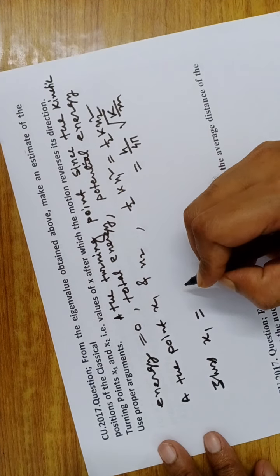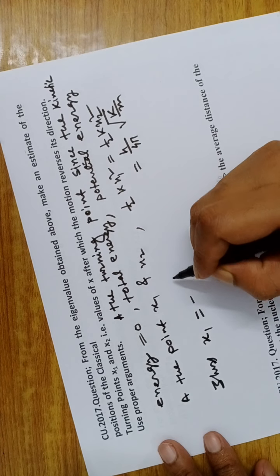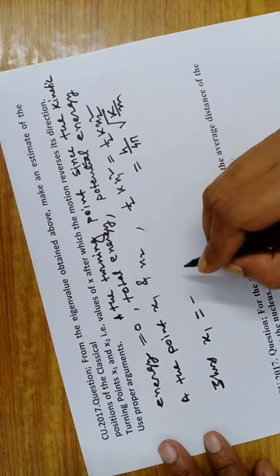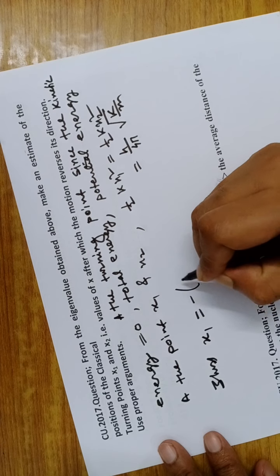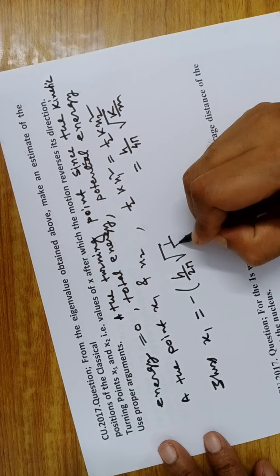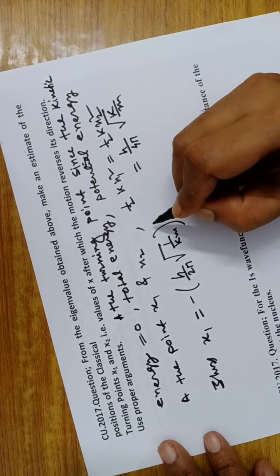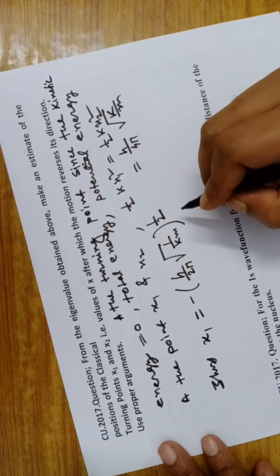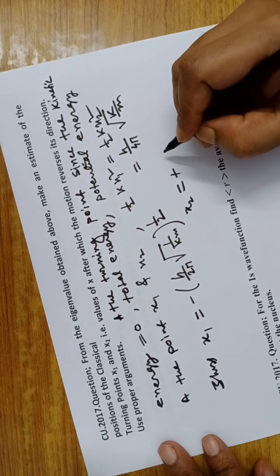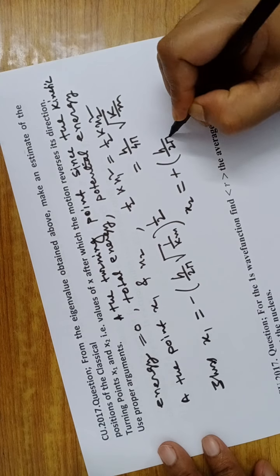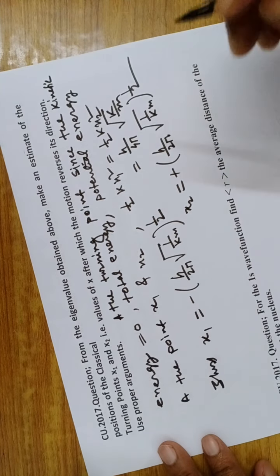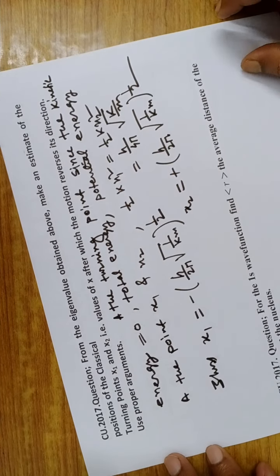That is, the position of the quantum particle is x1 equal to minus h by 2 pi (1 by km) whole to the power half, and x2 is plus h by 2 pi (1 by km) whole to the power half. So that was the answer.